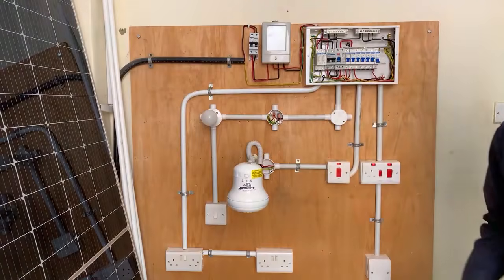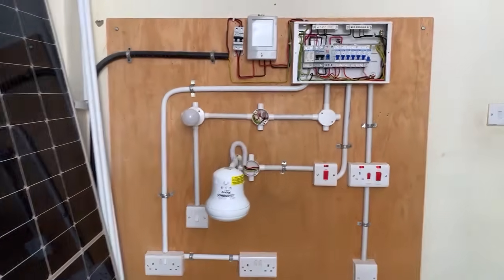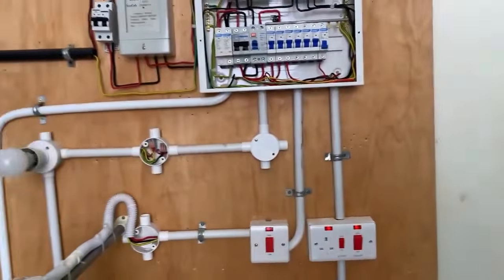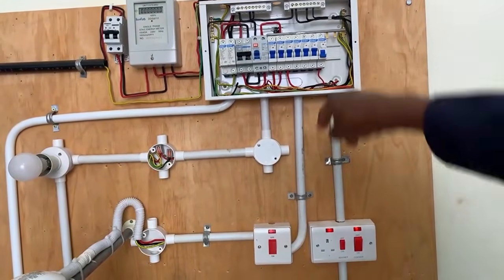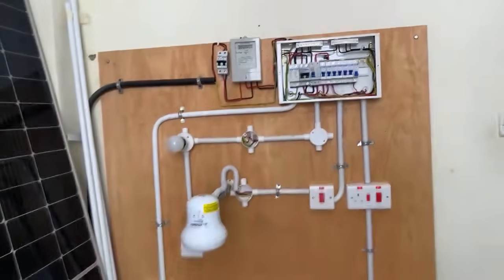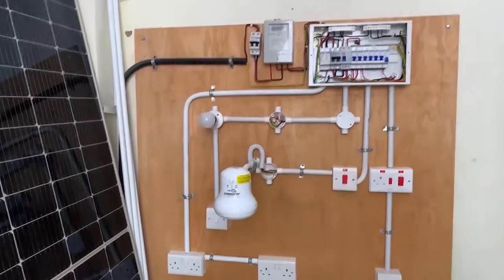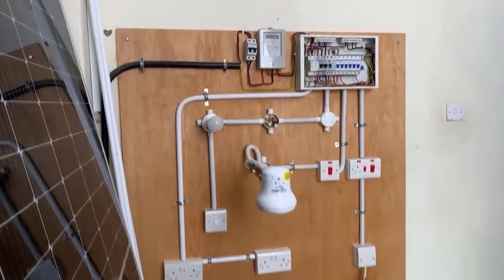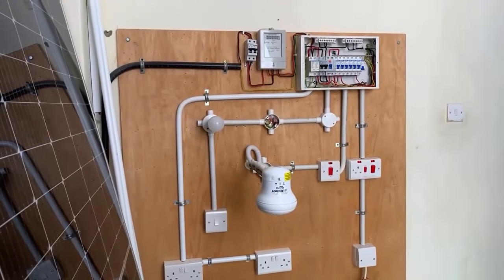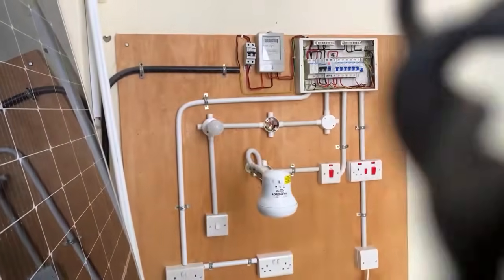So like for instance here, I don't know whether I can get the camera closer so that you can be able to see. I have a 6 MCB, a 16 MCB and a 20. So you can have those as dedicated circuits, my top boss. Dedicated circuits, in short, means that you have several MCBs for several circuits. And you simply have to justify.